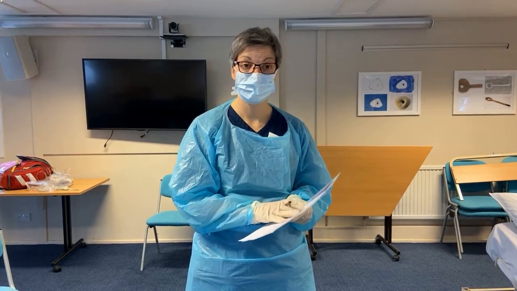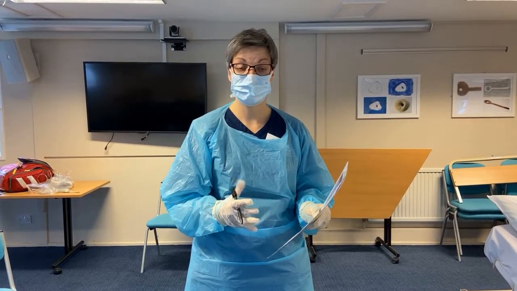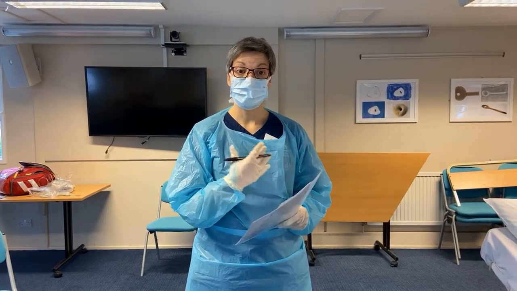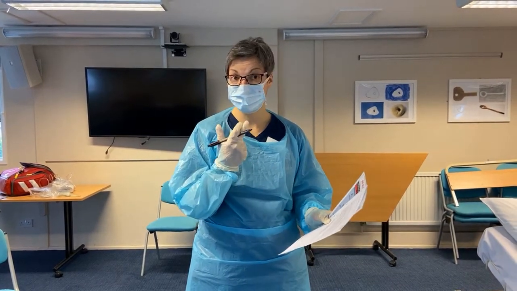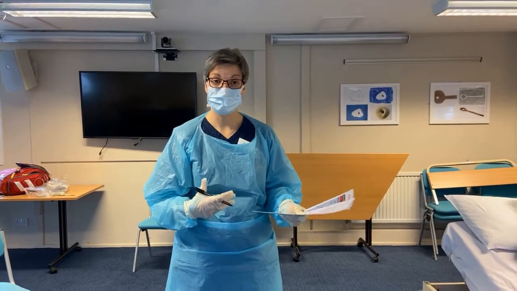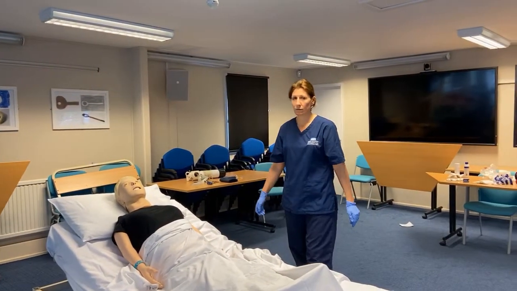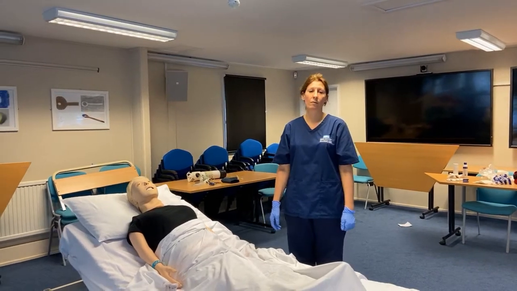A2E assessment for a deteriorating patient. If I suspect the patient has coronavirus, I would be wearing my FFP2 mask, my gloves and my gown. If the patient is not suspected, we'll just go in with a pair of gloves as normal.